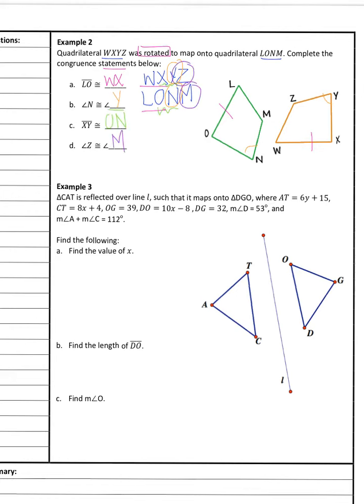Okie dokie, so hopefully for XY you figured out ON. You can see my green scribbles under XY would match up with ON, our two middle letters, and then angle Z on the end here would correspond with angle M. So because it was rotated, and we know rotations are rigid motions, the corresponding parts are therefore congruent to each other.